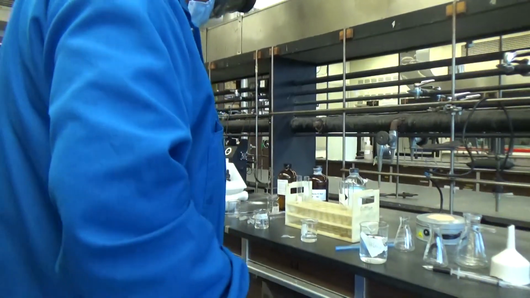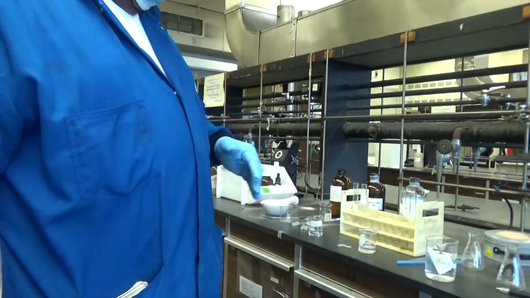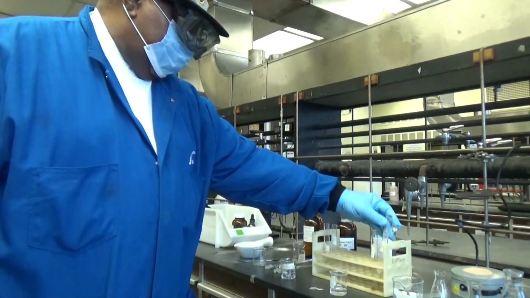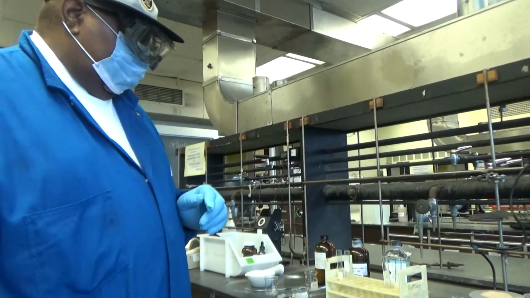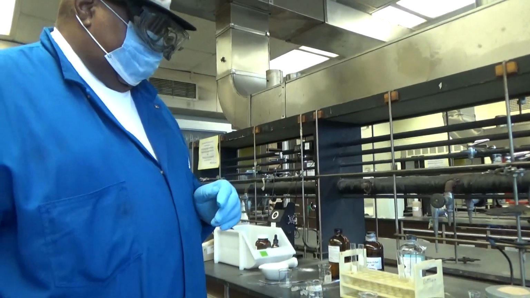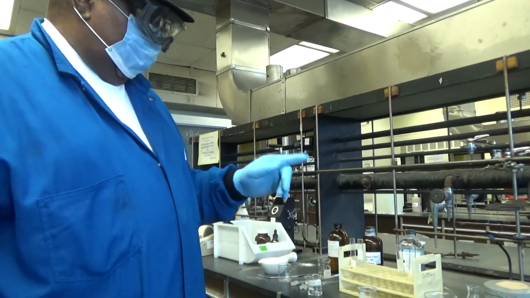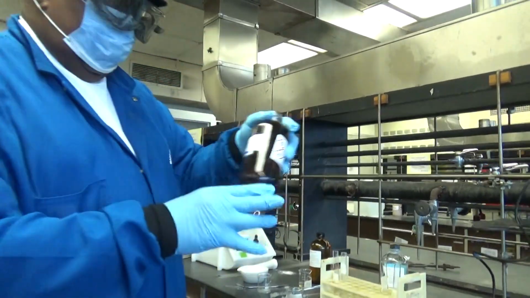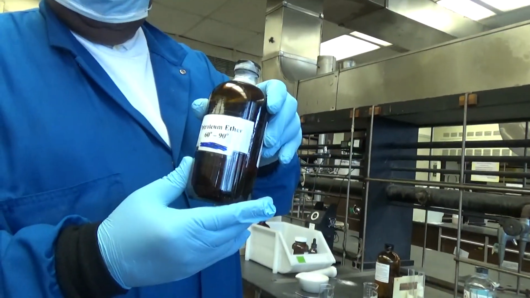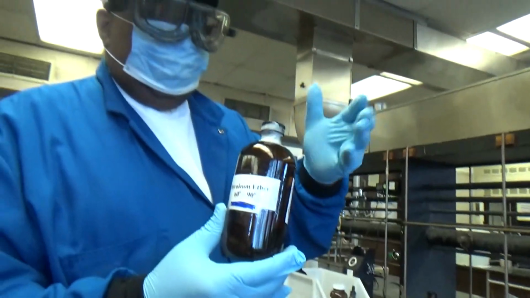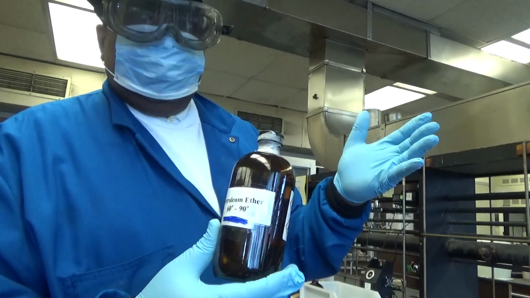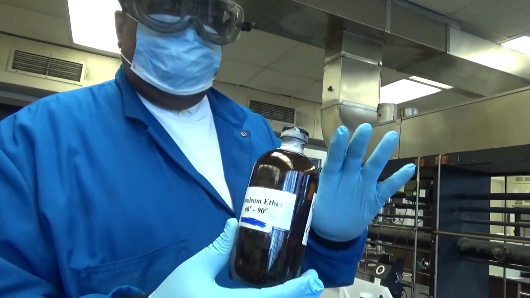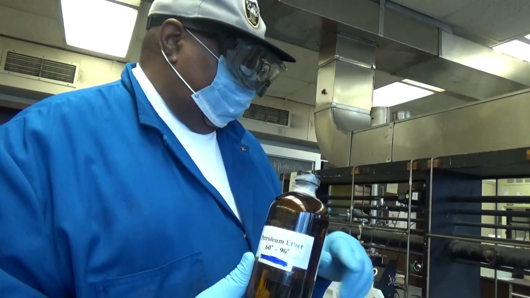So now we did select 2 solvents, but the solvent I'm going to use to recrystallize benzoic acid will be water. I'm not going to use petroleum ether because it is very volatile and hazardous. It's flammable. So I'm going to use water.